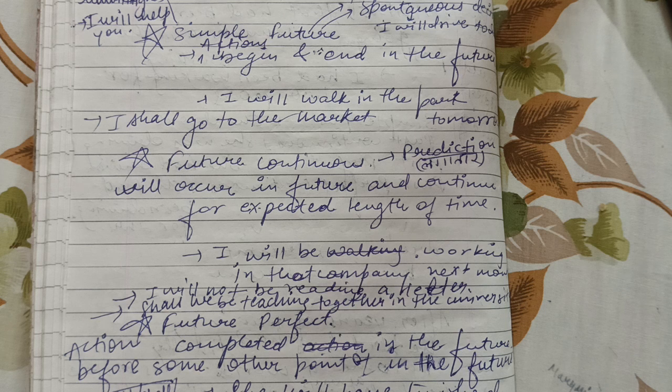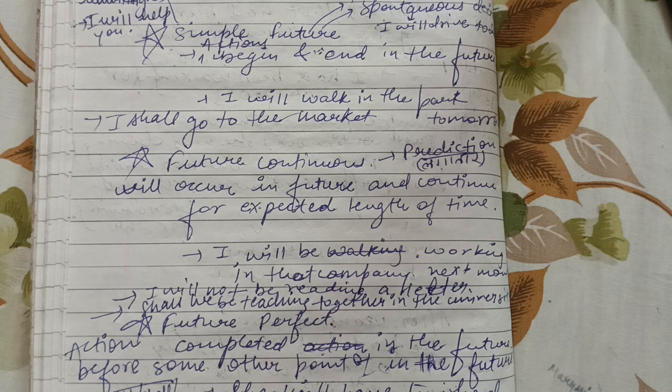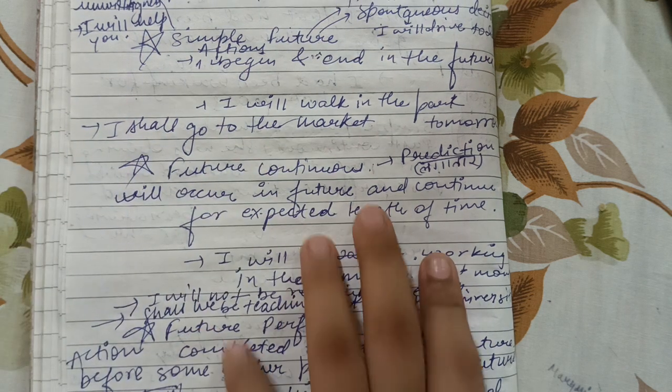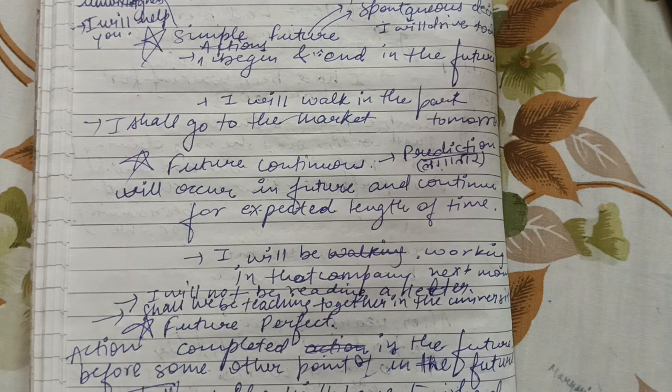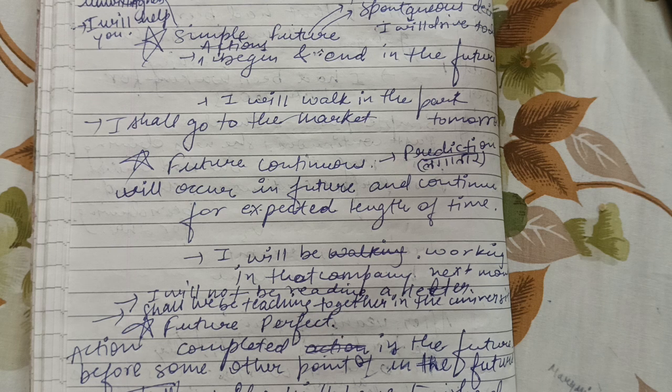The length of time is not being stressed here. Basically it is just an ongoing action which starts in the future and continues in the future only, like "I will be working."